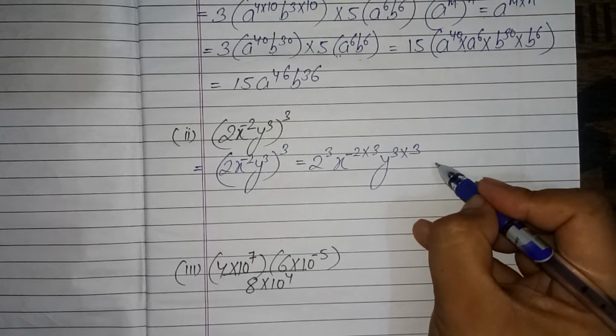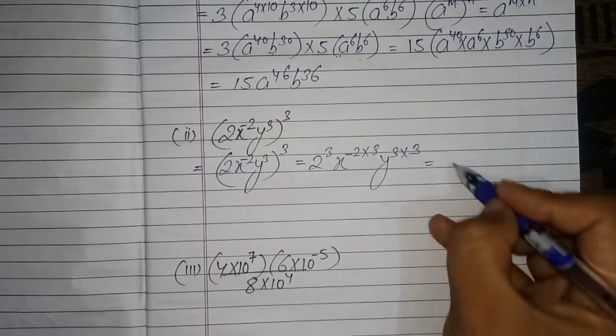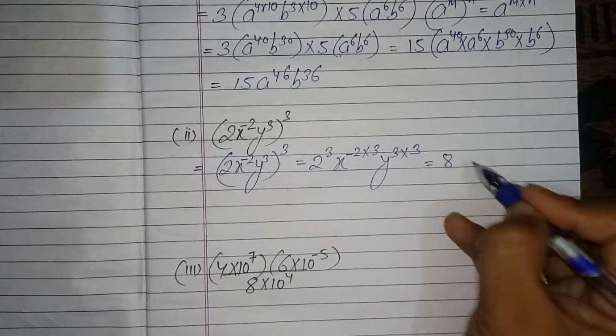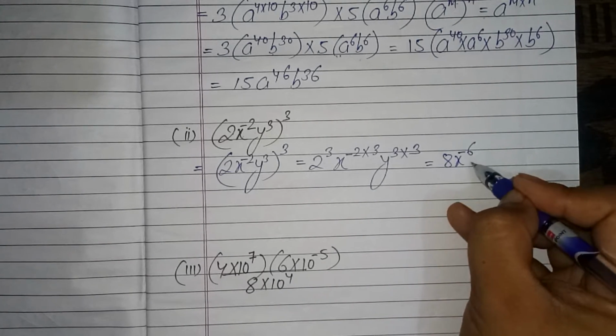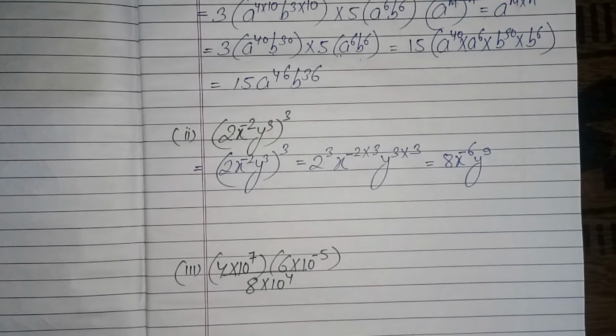This simply gives us 2^3 is 8, the cube of 2 is 8, x^(-6), and y^9. So this is the answer of the second part. I hope this one is easy.